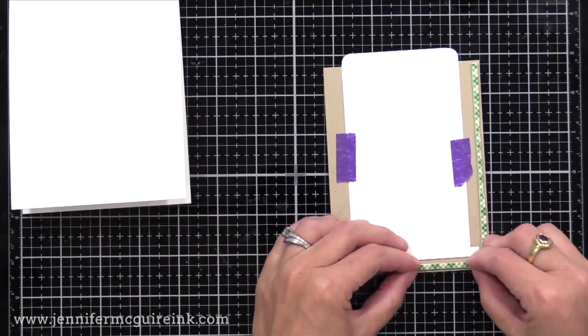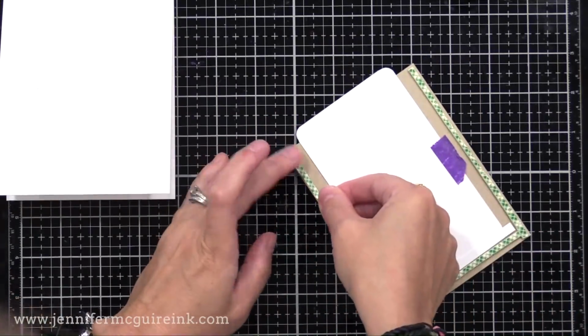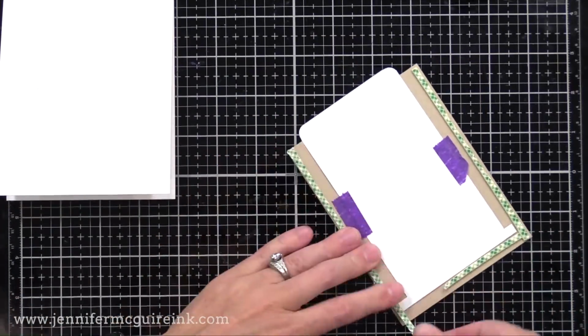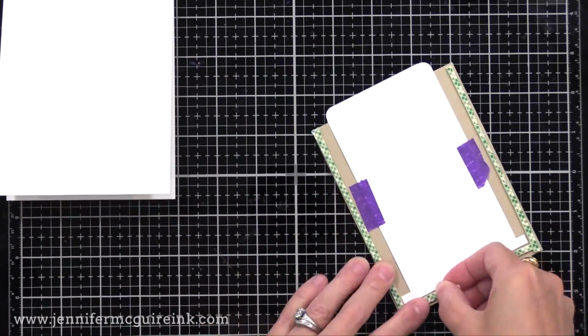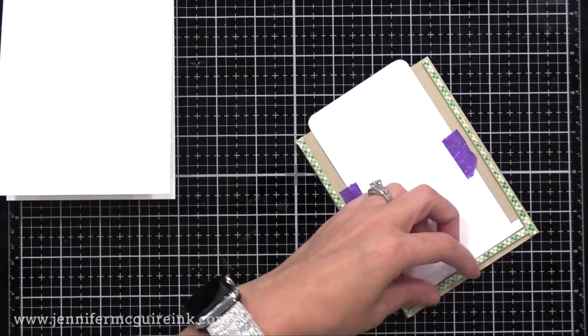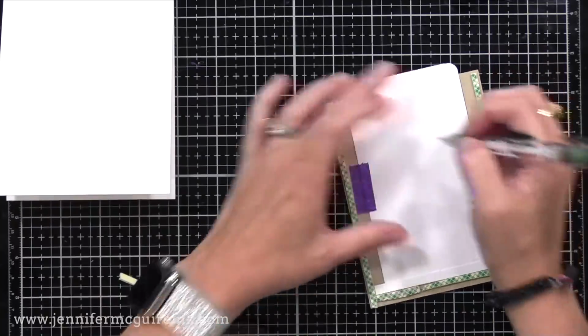And then I will put a piece along the bottom. This will keep the slider card inside of our card and doesn't allow it to slide out the bottom. Then I'll put a piece on the other side too, close to the stopper. So we have foam tape along the bottom of the stopper and along the sides of the stopper. So this is the closed position.